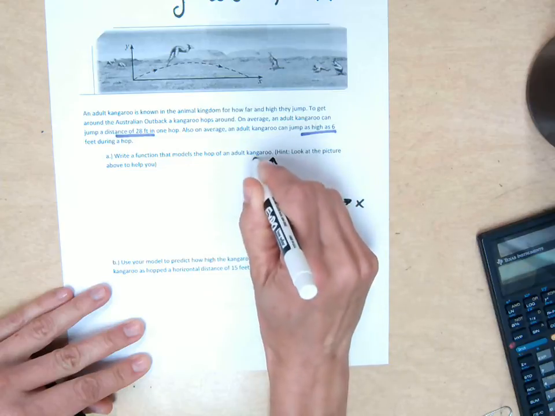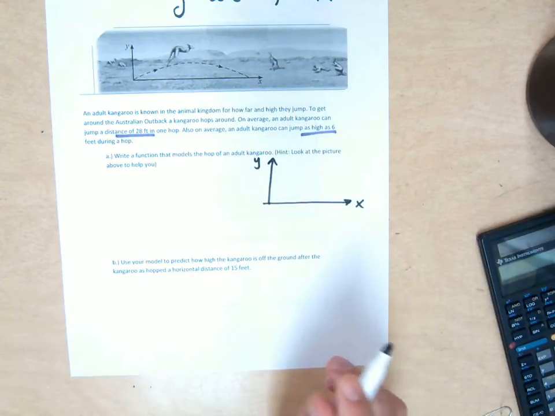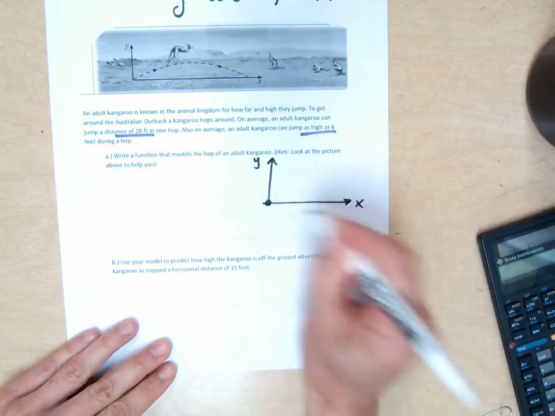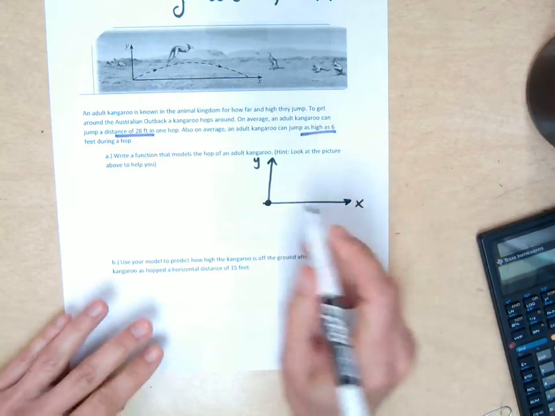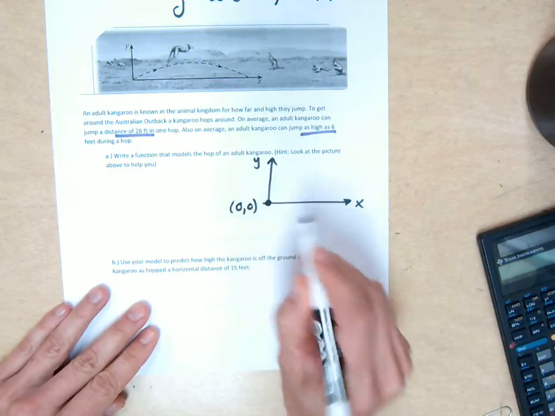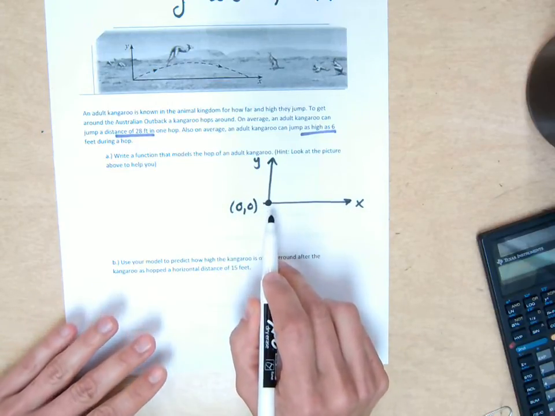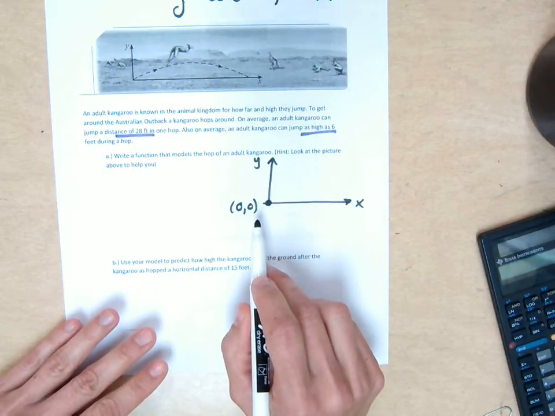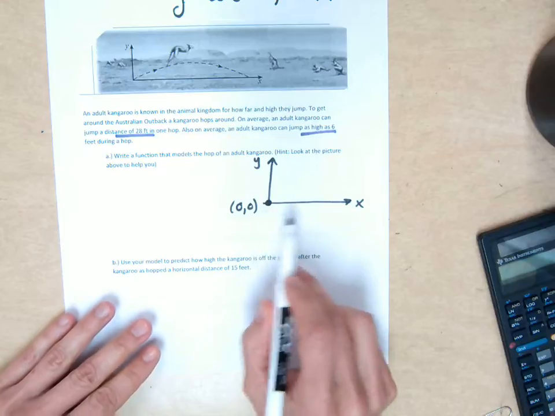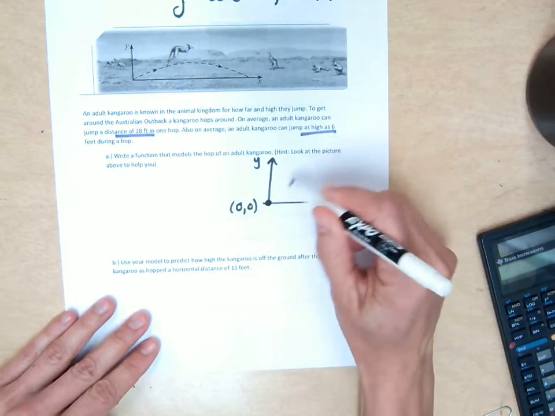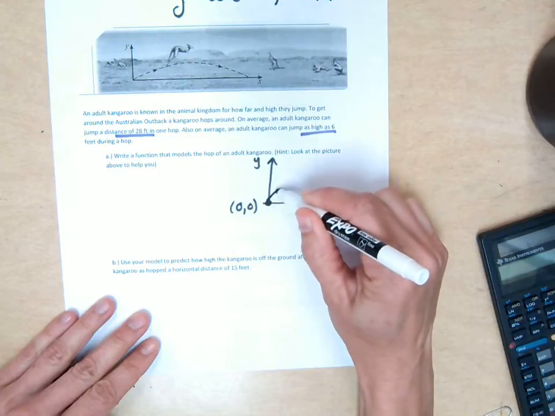That's X, that's Y. So to model this, the key points are, what are the coordinates at that point right there? 0, 0. That's called the origin. So that's where the kangaroo is starting to jump. The distance of 28 feet is this horizontal distance. So what would the coordinates right here be where the kangaroo lands? If I go ahead and draw the path, it's symmetric.